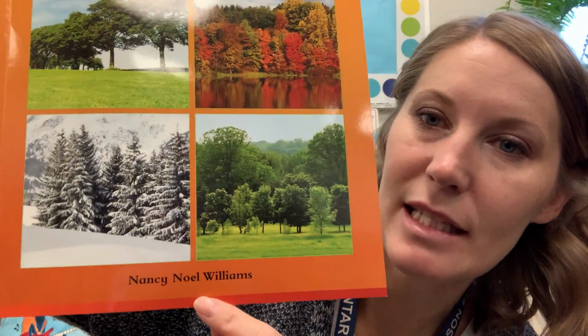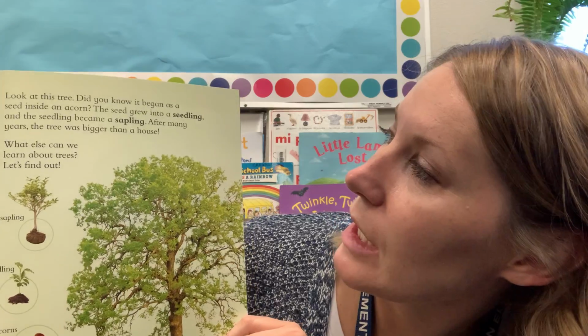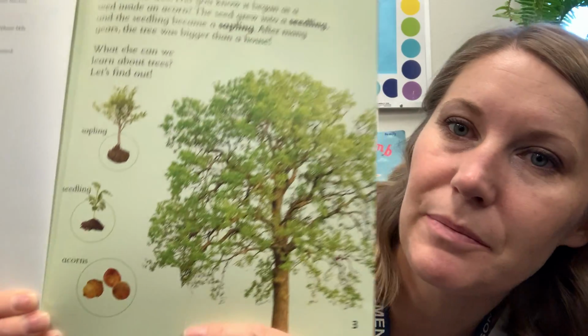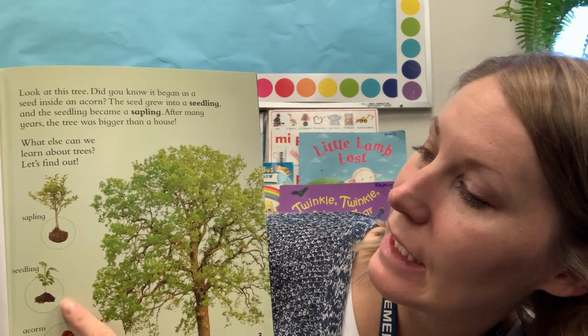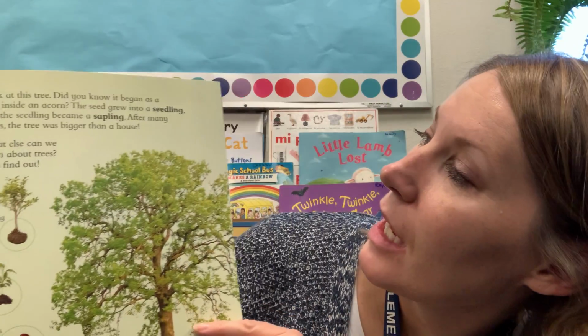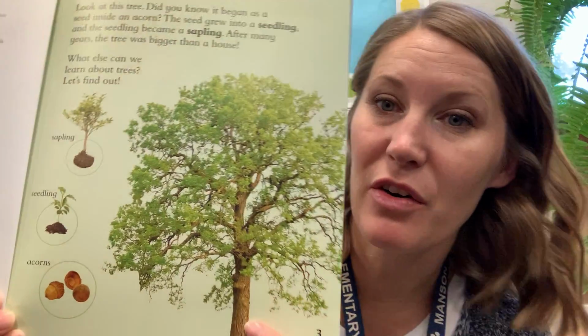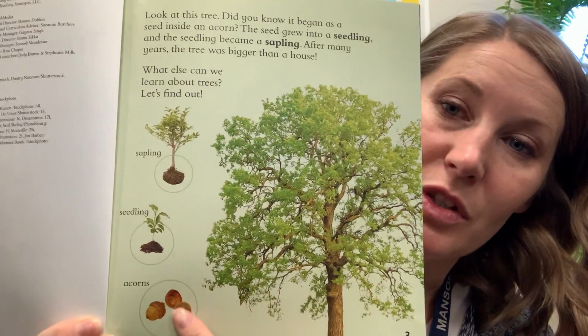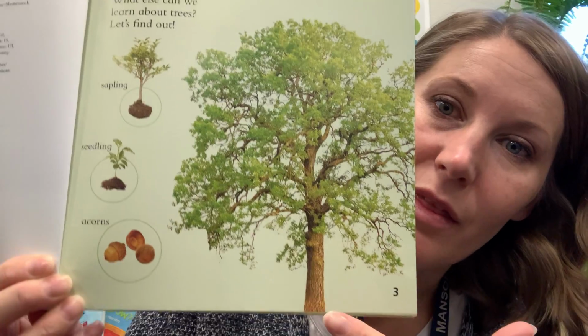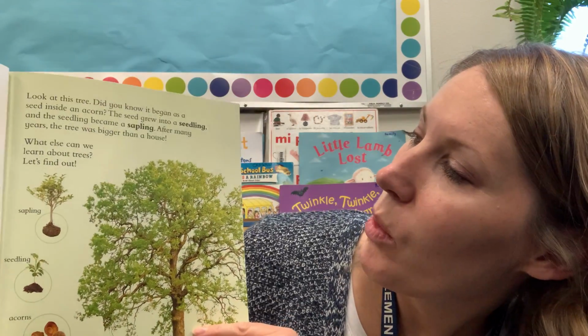The author is Nancy Noel Williams. Let's learn about trees. Look at this tree. Did you know it began as a seed inside an acorn? Those are acorns. The seed grew into a seedling, and the seedling became a sapling. After many years, the tree was bigger than a house. So it starts as an acorn, becomes a seedling, then a sapling, then a tree. What else can we learn about trees? Let's find out.